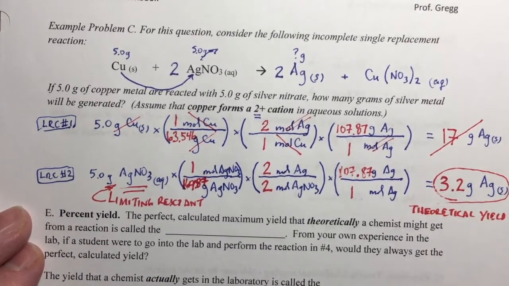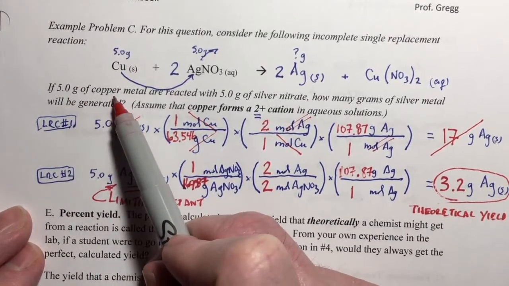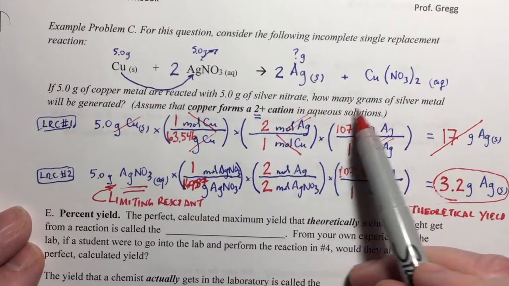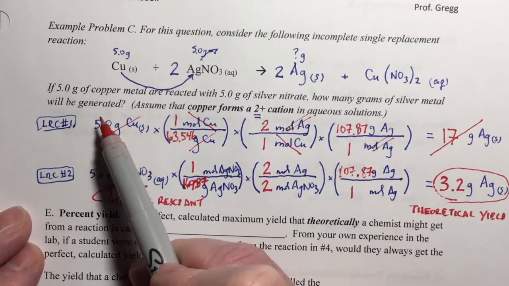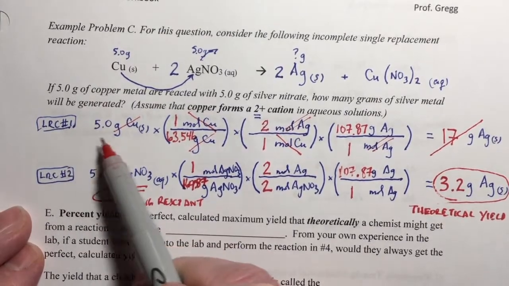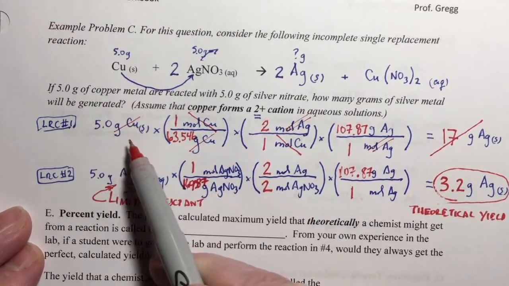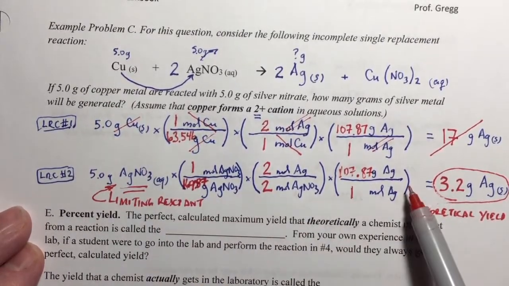And there you go. That's an example of a limiting reactant problem. How did I know that it was going to be a limiting reactant problem? I was given an amount of one reagent and an amount of another reagent and asked how much product I could be generating. And that tells me that I'm going to have to run 2 stoichiometries, one based on one reactant and the other based on the other reactant.